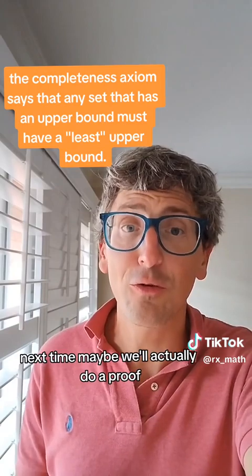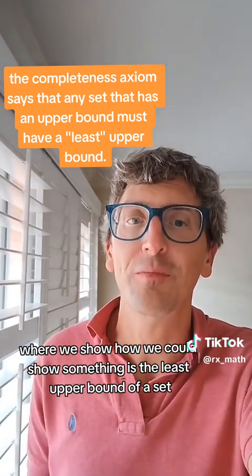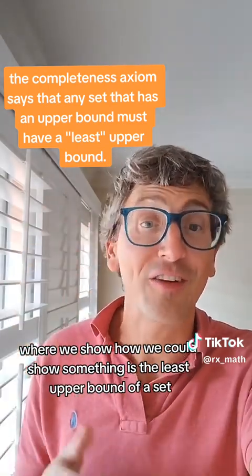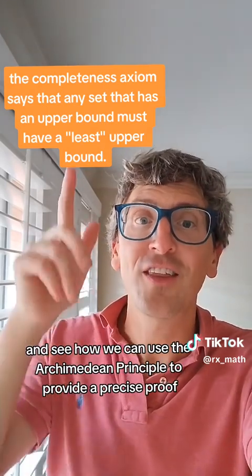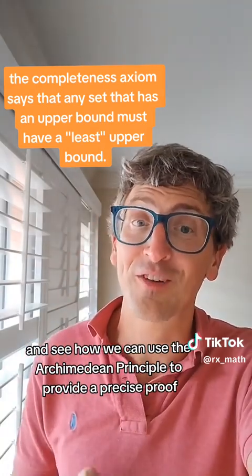Next time, maybe we'll actually do a proof where we show how we could show something is the least upper bound of a set, and see how we can use the Archimedean principle to provide a precise proof.